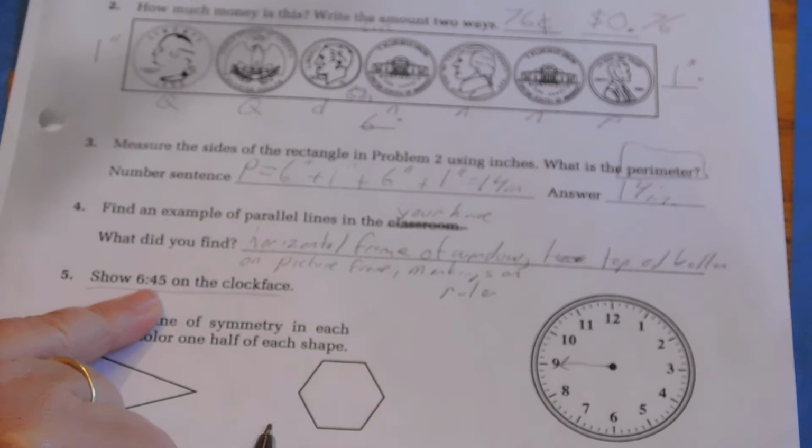Now comes the tricky part. How do you write the hour hand? We know it's 6:45, so we know it's between 6 and 7. But now we have to decide if it goes right in the middle, or if it's a little bit closer to 6 or a little bit closer to 7.